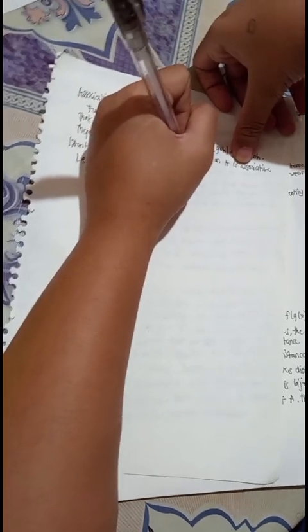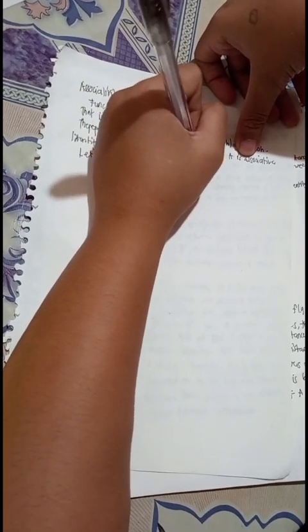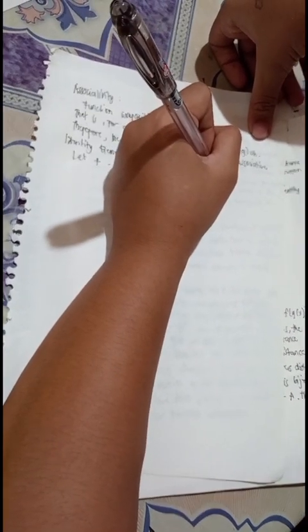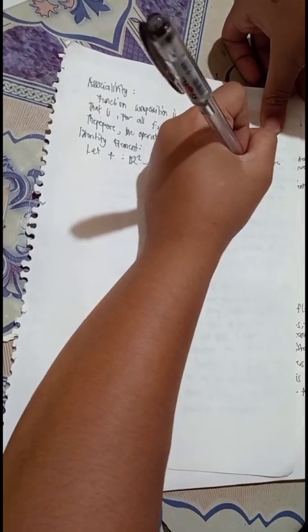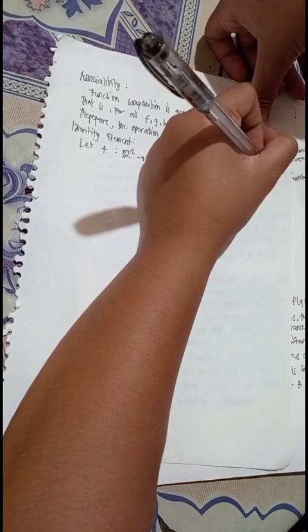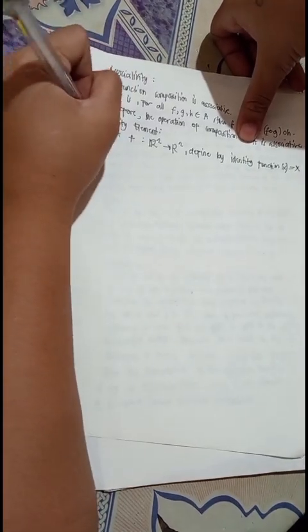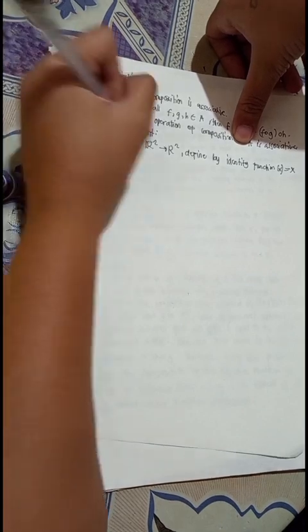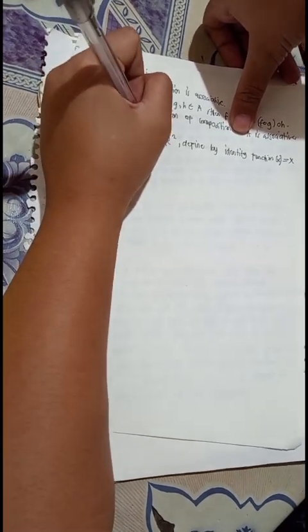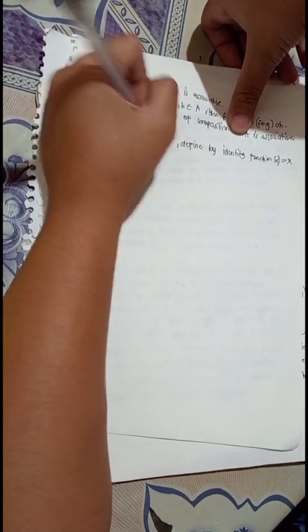So define the identity by identity element x. The identity function of x is equal to x for all x an element of R squared.